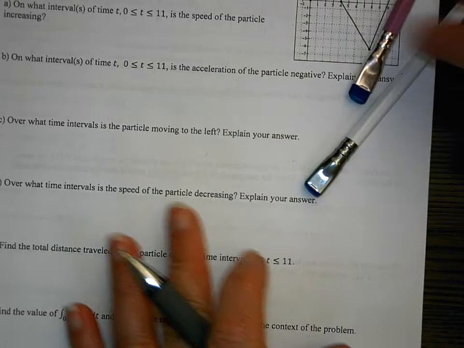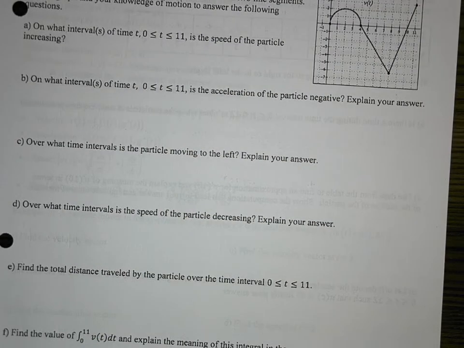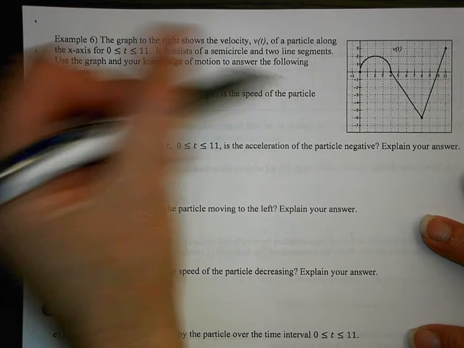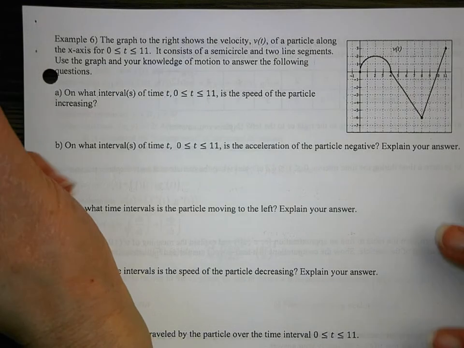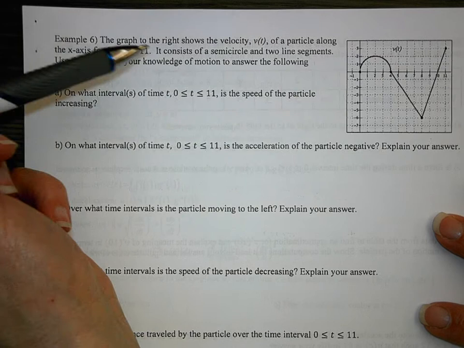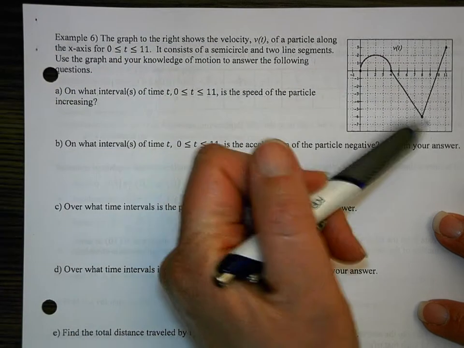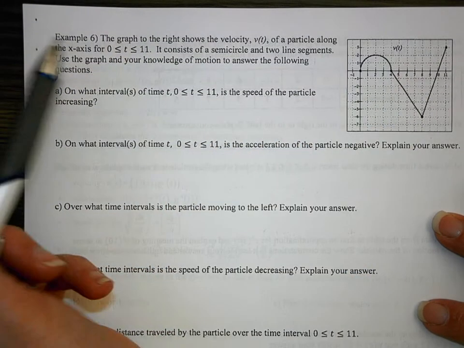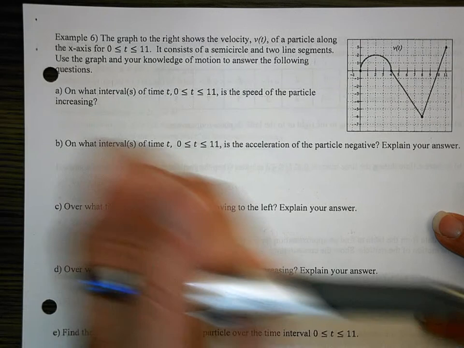Okay. Get a little organized here. All right, so this is on page 5, question number 6. So for this one right here, we are looking at a velocity graph again, and just asking us questions just like we did on the last one, just making sure we know that. So we're given this graph of velocity, and there aren't any units on this one, which is fine. And then we know we have a semicircle, and then 2 line segments, so we know these are straight lines, and then just different questions.